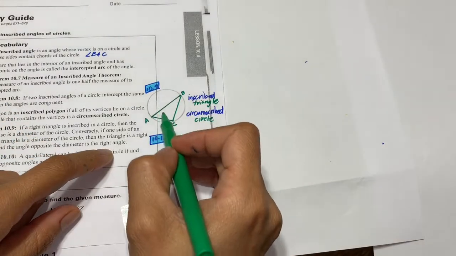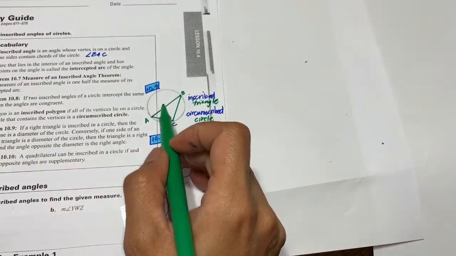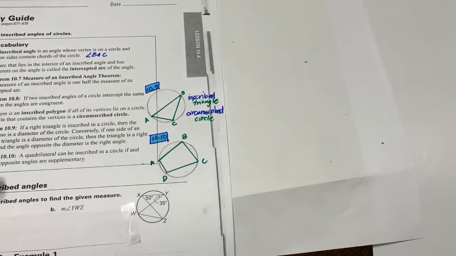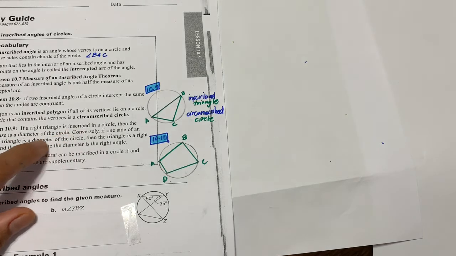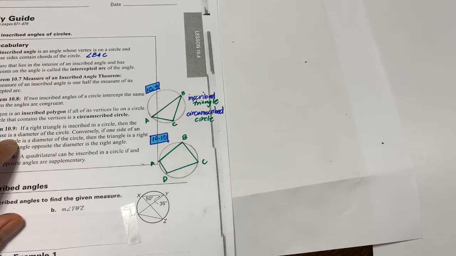And then I'm going to use the same diagram for 10.9. According to 10.9, if a right triangle is inscribed in a circle, the hypotenuse is the diameter of the circle.